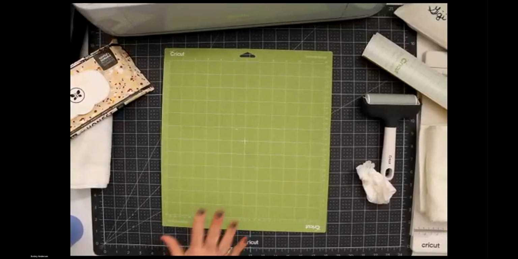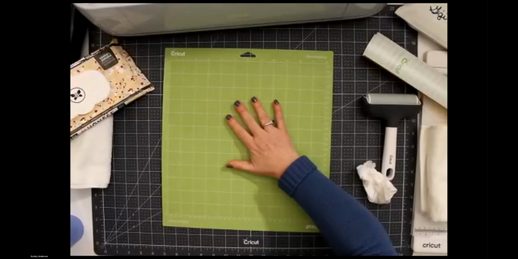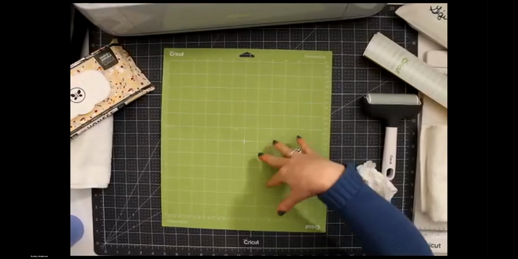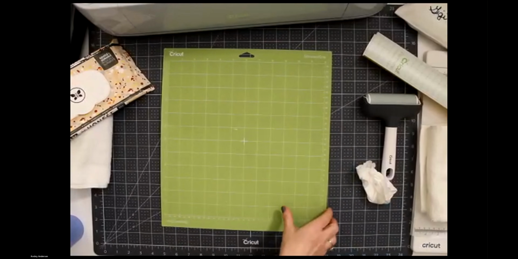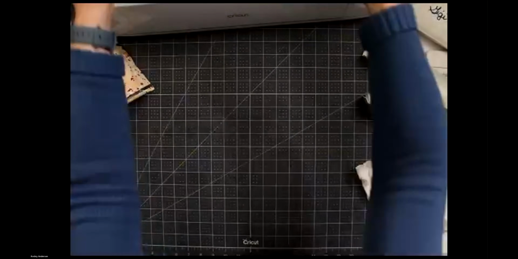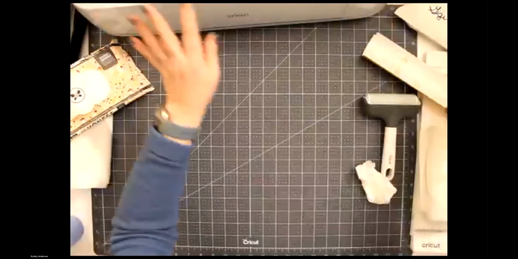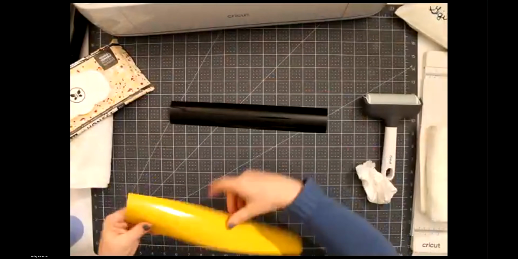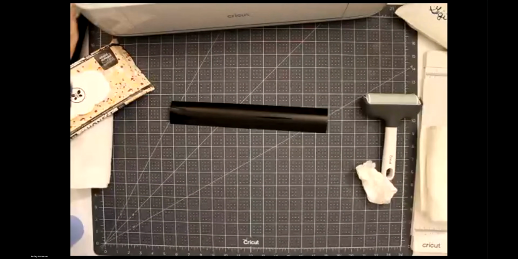So that's there. Now, it may not feel sticky right away. You have to let it dry for a minute and then the stick is right back on your mat. So that's what I like to do. And that's how I keep my mats clean and they last for a good long time.